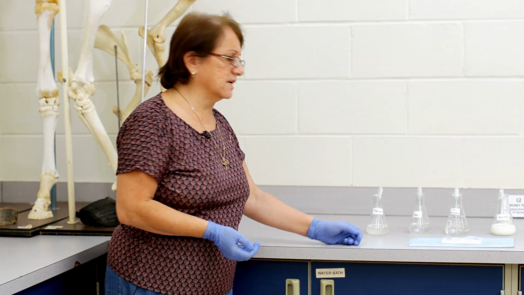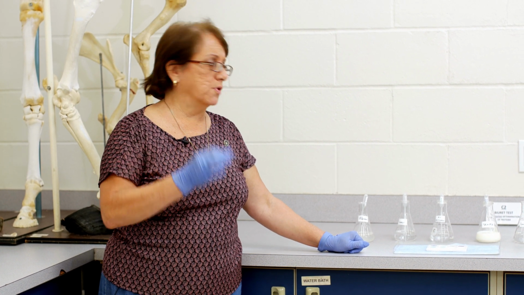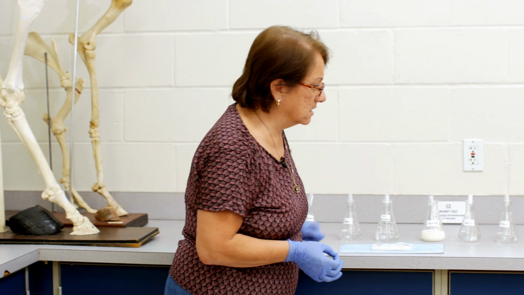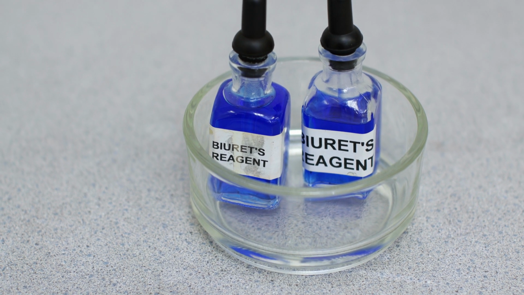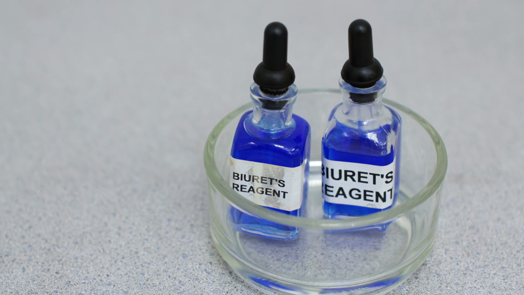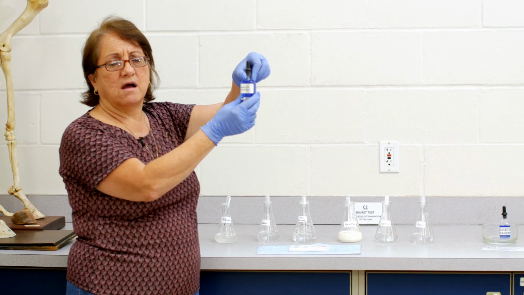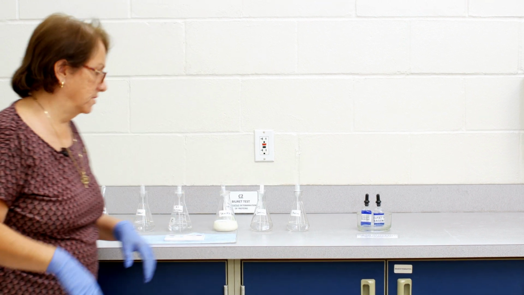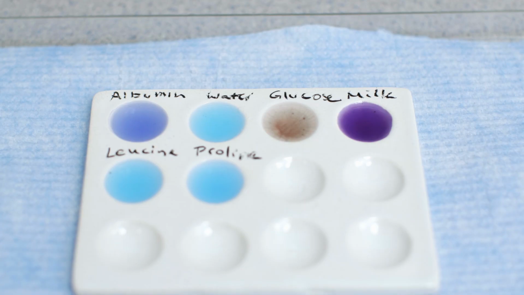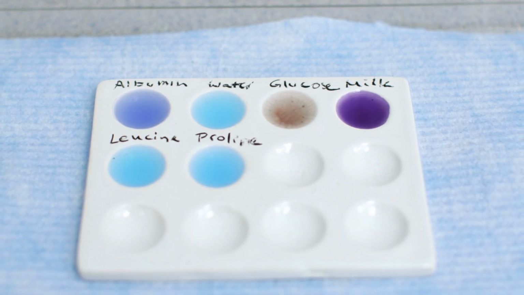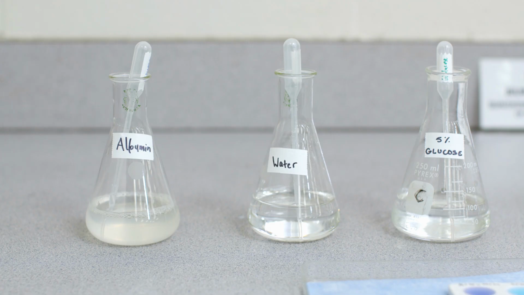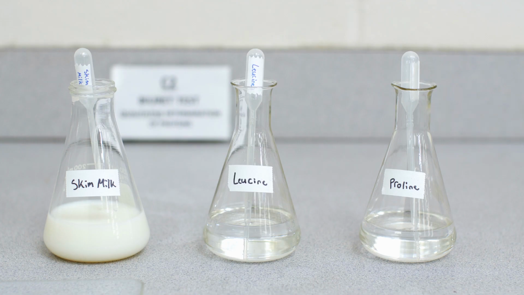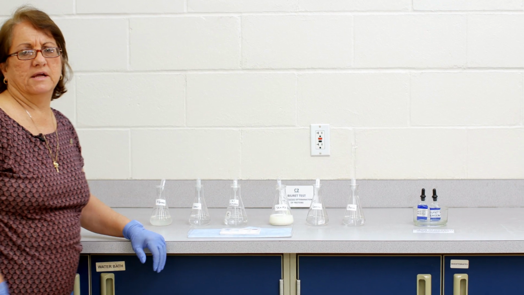So if you move to C2, we're testing, it's a qualitative test for the presence of protein. The reagent in this case is Biuret's reagent. It's blue, just like Benedict's was blue in the first exercise. This also has copper, so it makes it blue. And this is toxic as well, so you'd have to wear gloves when you were working with it. And so we're going to use one of the little plates. On the little plates, we're going to test albumin, water, glucose, skim milk, leucine, and proline with the reagent Biuret's.